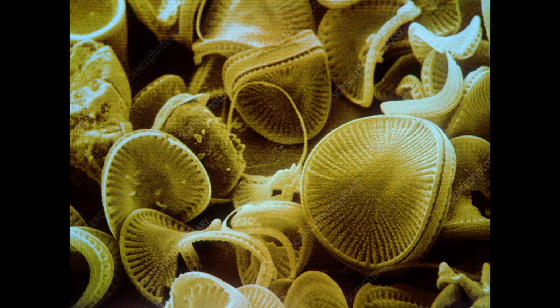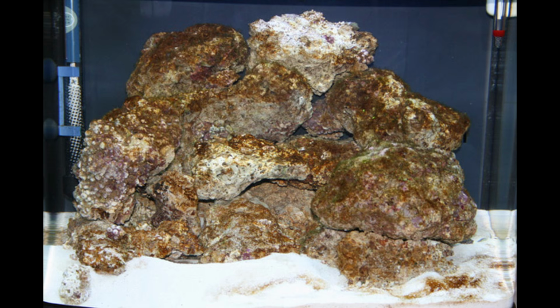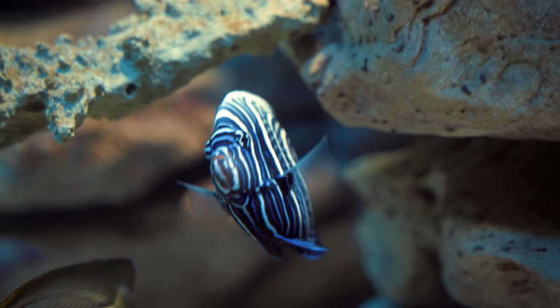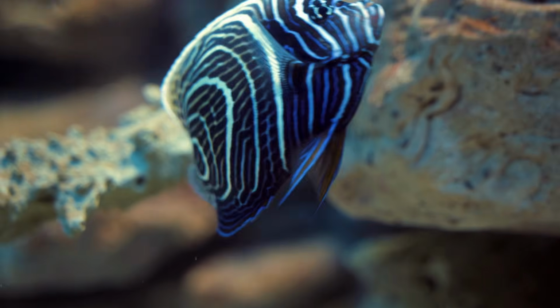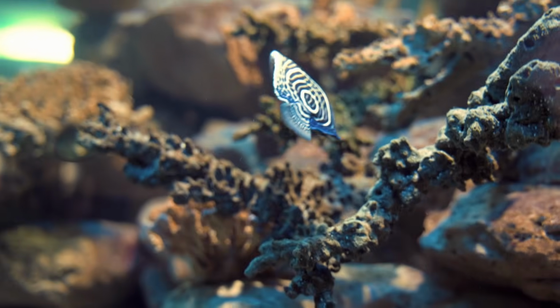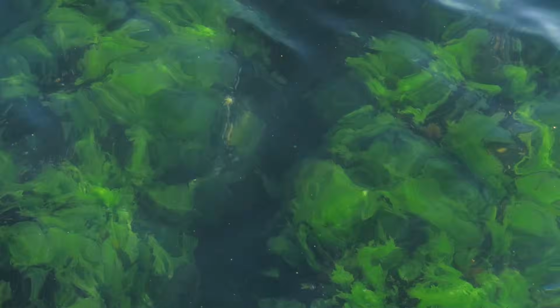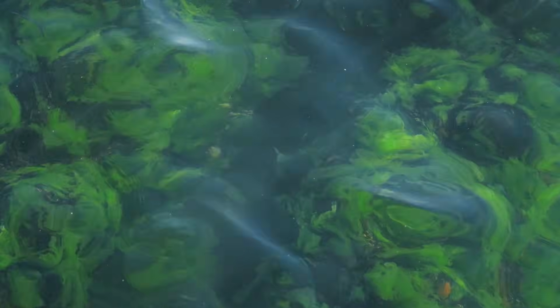Diatoms, the brown algae that appears in new or mature systems, exploit an entirely different niche. They rely on silicates, which are often high in tap water, and they flourish in environments where the microbial and plant communities are still developing, giving them a temporary advantage that usually fades as the system becomes more balanced and matures. Cyanobacteria, often mistaken for slime or algae mats, are a completely other story.